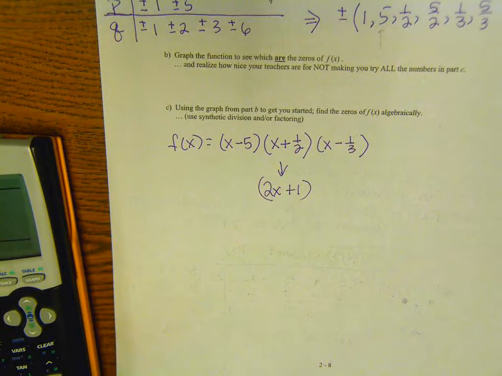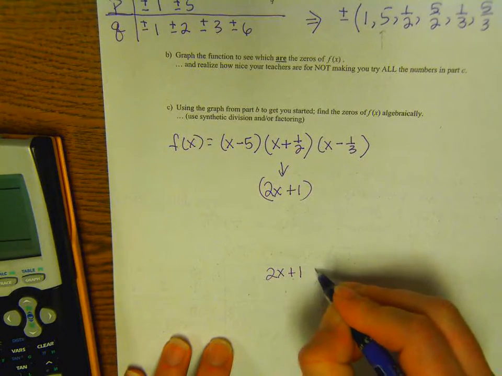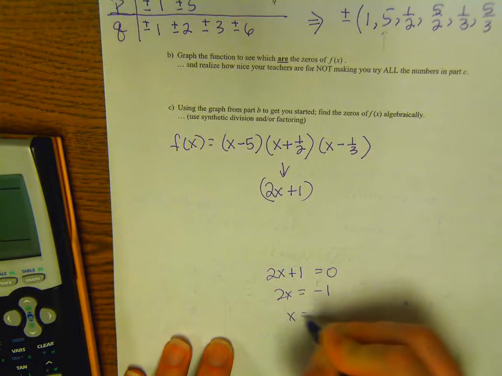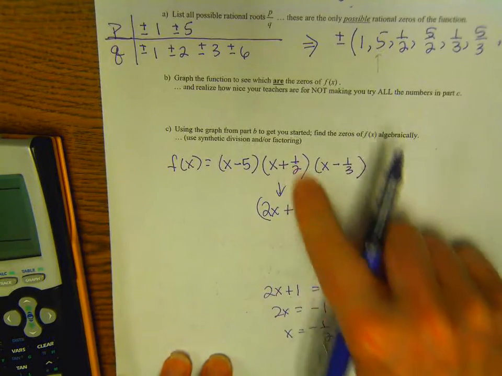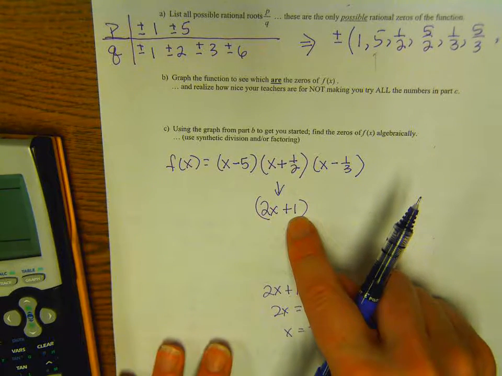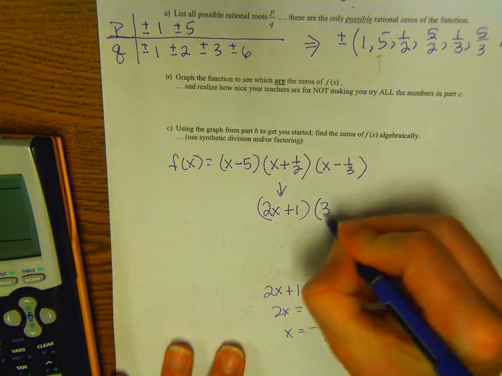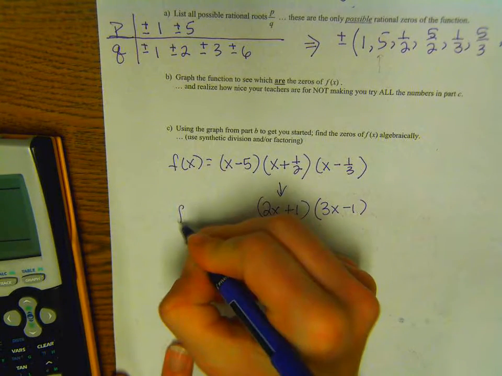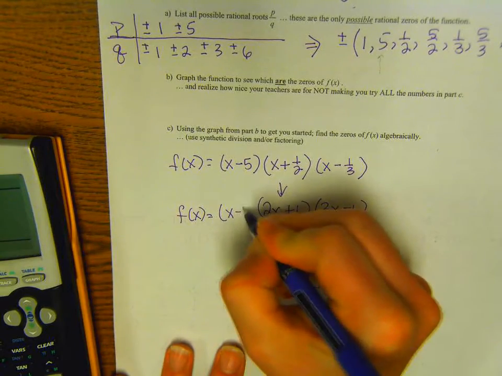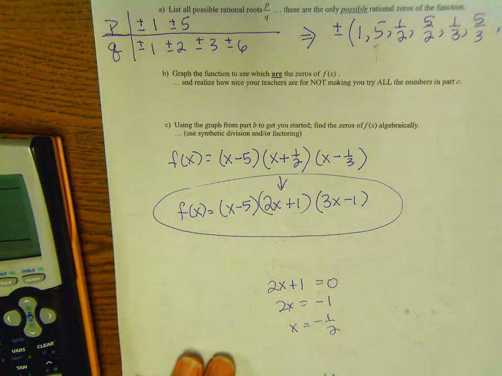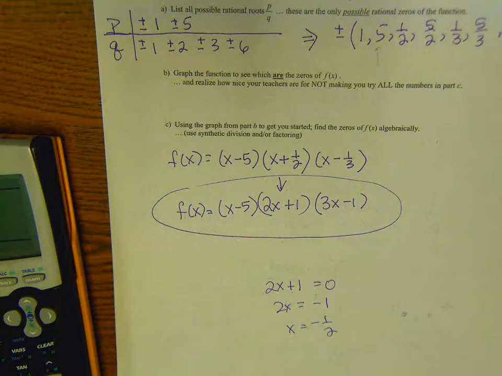Okay, just going to point out to you, if I set 2x plus 1 equal to 0, don't I get -1/2? So these are equivalent statements. This is just written with integer coefficients. So then what would x minus 1/3 be? Good. So this would be completely factored then. Okay.